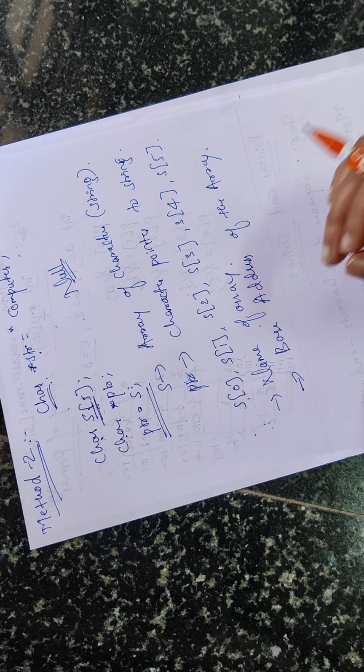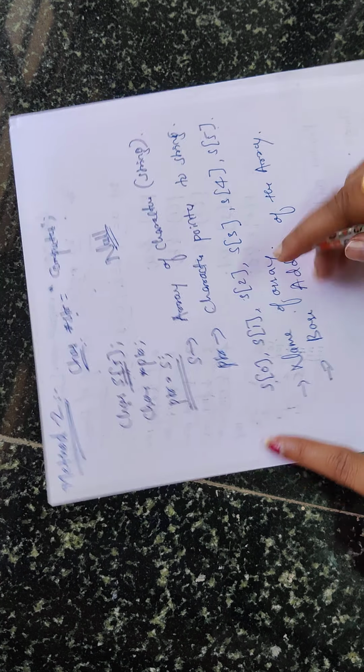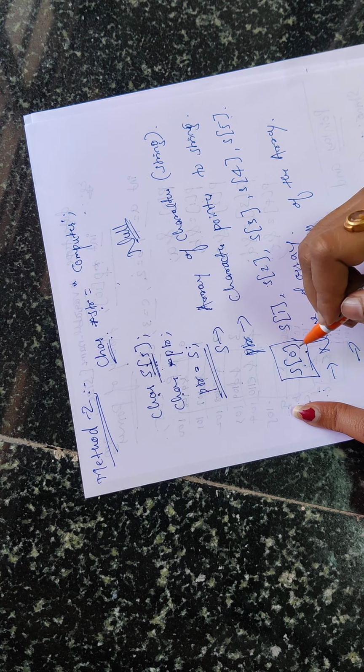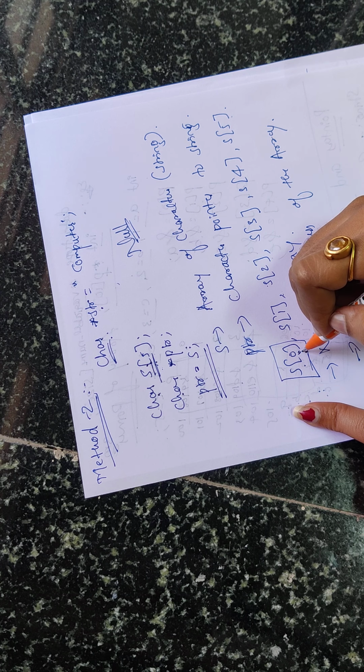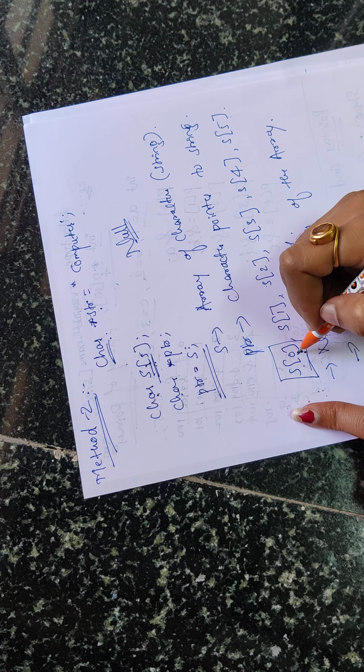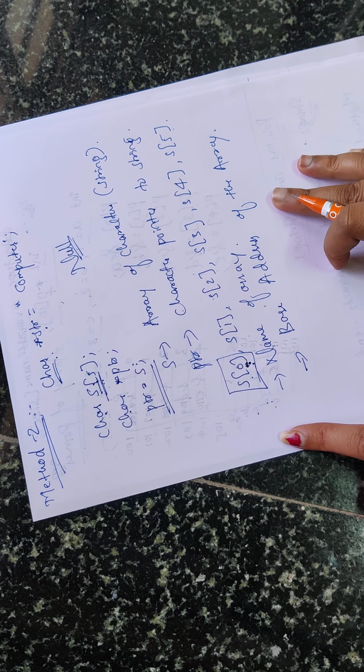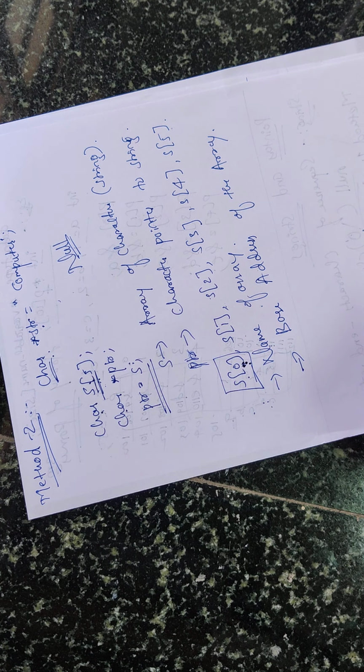That means the address of the first character, which is stored in S of 0th position. So it always gives you the address of the first character in the string variable, and hence can be regarded as a pointer to the character.